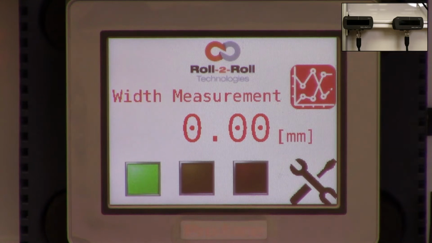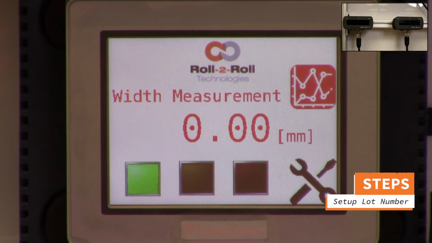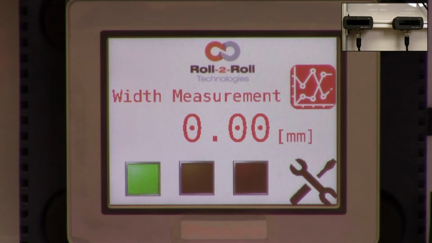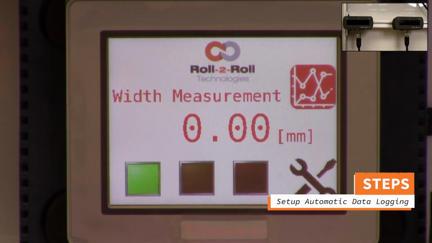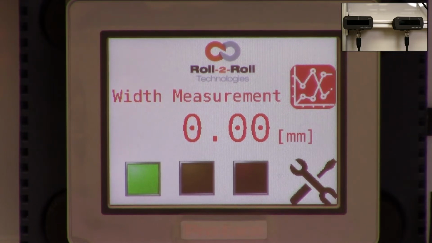And then the user also has the ability to set up lot numbers so that when they are tracking different product codes, they can enter that, and that information is saved in the USB file automatically. And the PLC also allows the user to start and stop the data collection based on a line signal so that the data is only collected when the web is running, and when it's not running, the data collection can be automatically stopped.